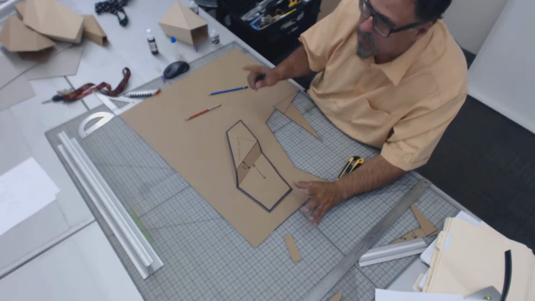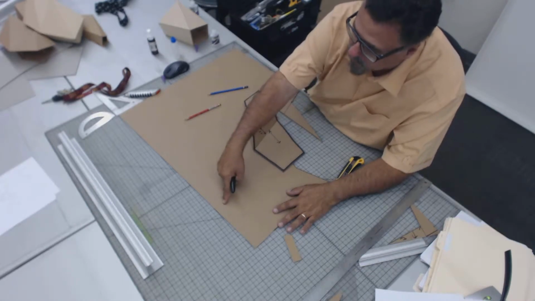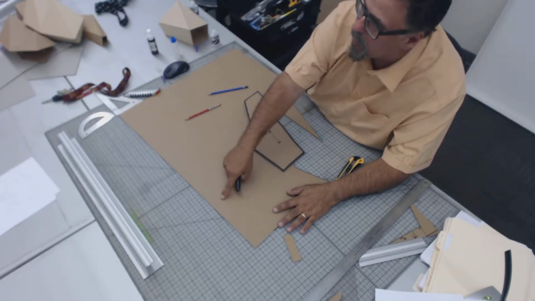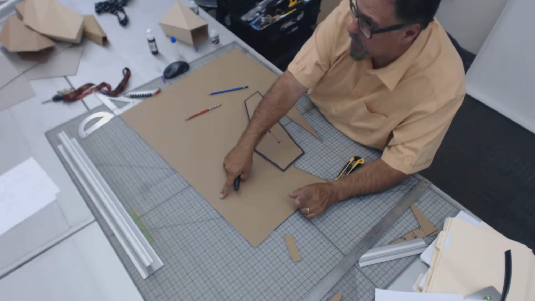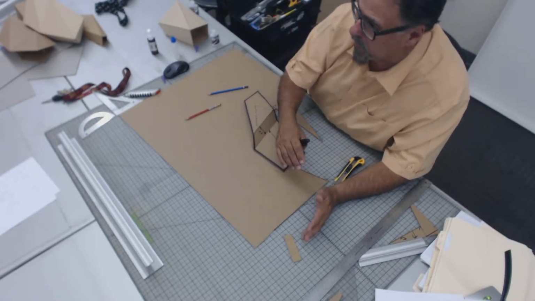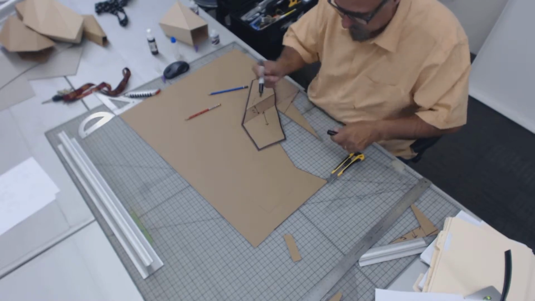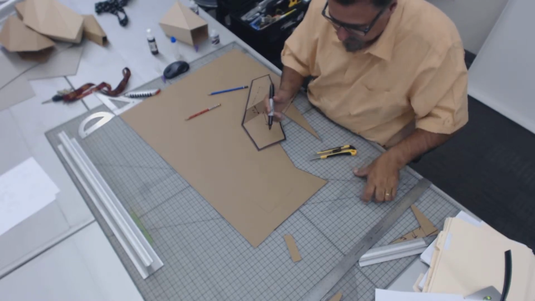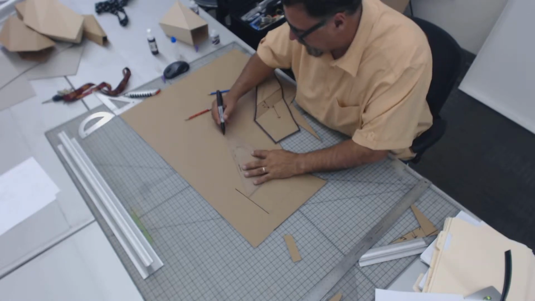Another thing that I want you guys to understand is that in creating the roof form, you do not want parallel lines. You want the lines to be non-parallel. Okay? You want them to be substantially out of parallel. So in order for the camera to see this, I'm going to go ahead and draw this with my ink pen.